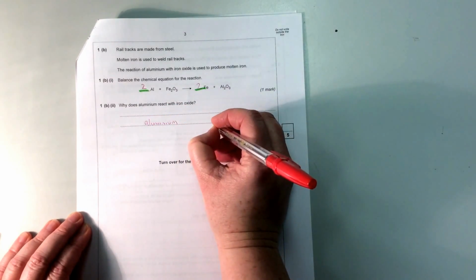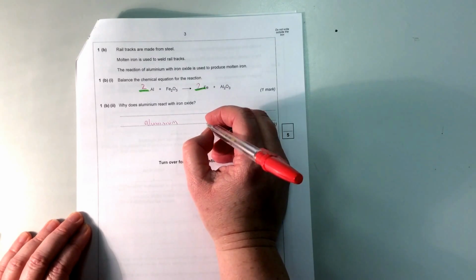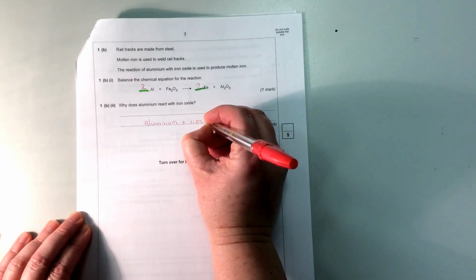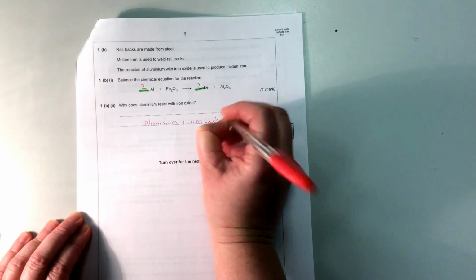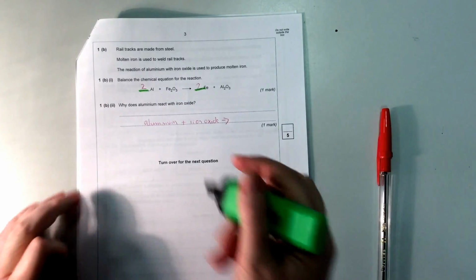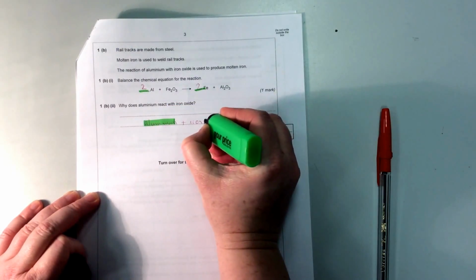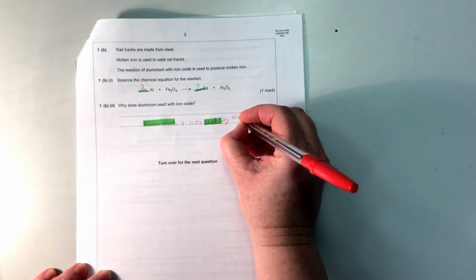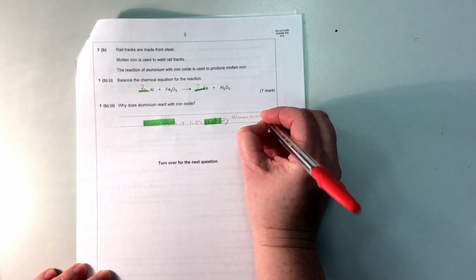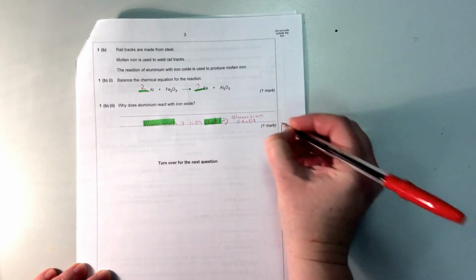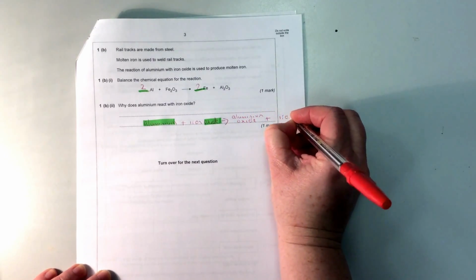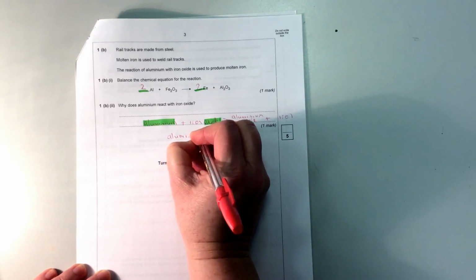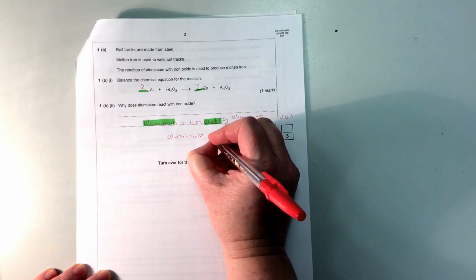So aluminium is quite highly reactive, and in that reactivity series it's quite high up. If you're going to react that with iron oxide, the aluminium is so much more reactive that it will take the oxide off the iron, leaving you with aluminium oxide and iron. The iron is being displaced, and it's because aluminium is more reactive.